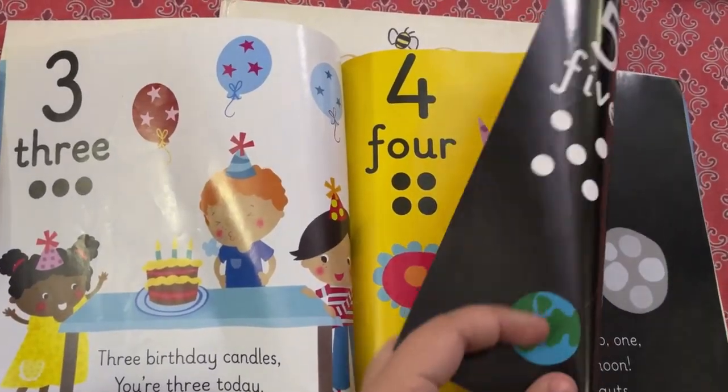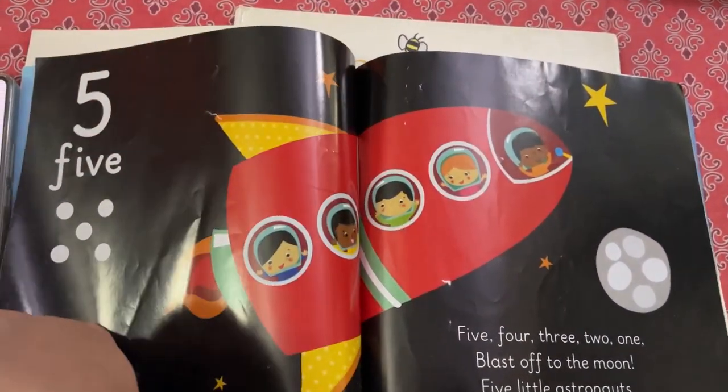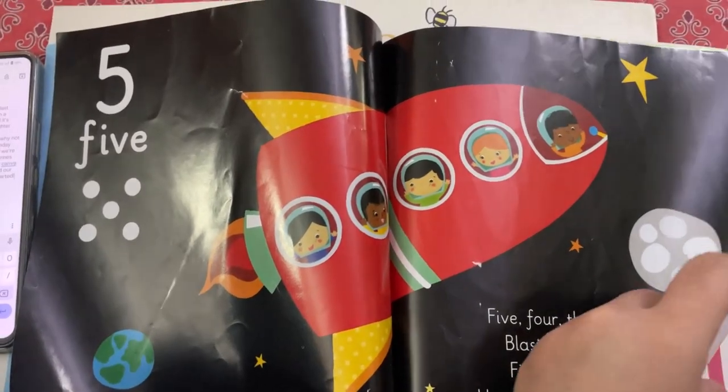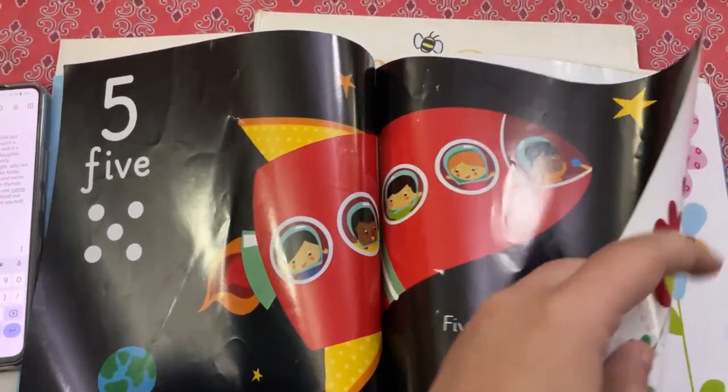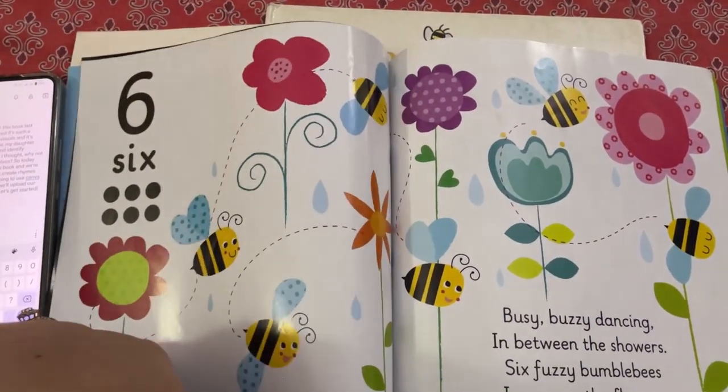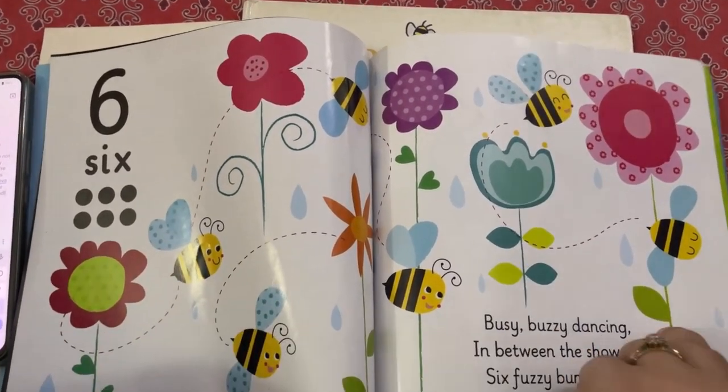So today we'll create a learning numbers book, and we're going to use ChatGPT to help us create rhymes for each number. Then we're going to use Canva for designing our book. Lastly, we'll upload our book to Amazon KDP to sell it. So let's get started.